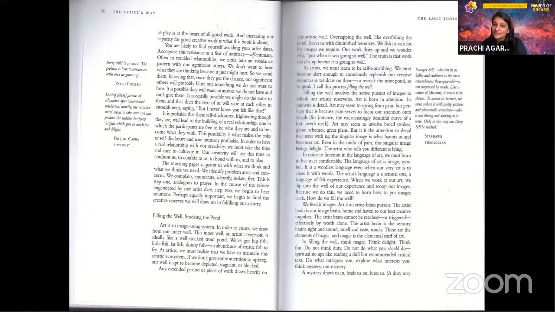The artist's language is a sensual one, a language of felt experience. When we work at art, we dip into the well of our experience and scoop out images. Because we do this, we need to learn how to put images back. How do we fill the well?